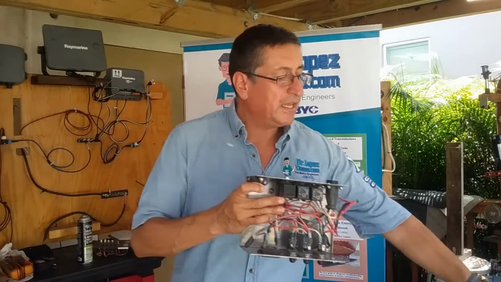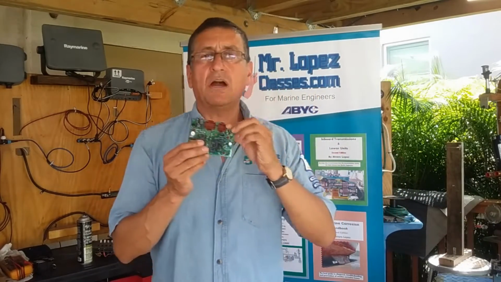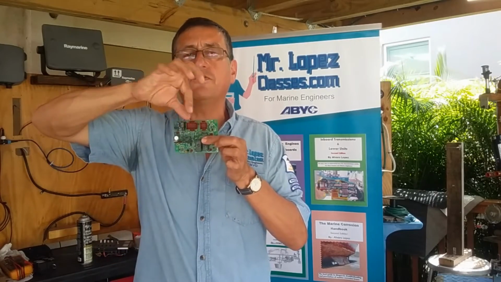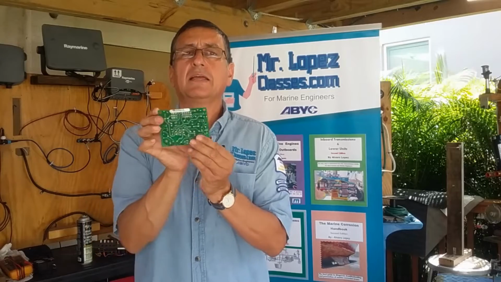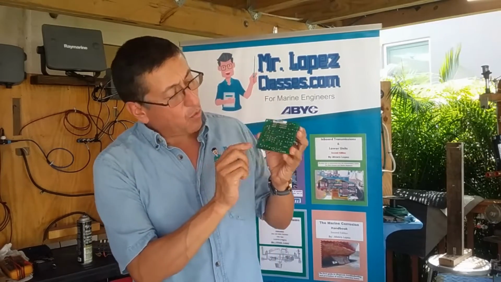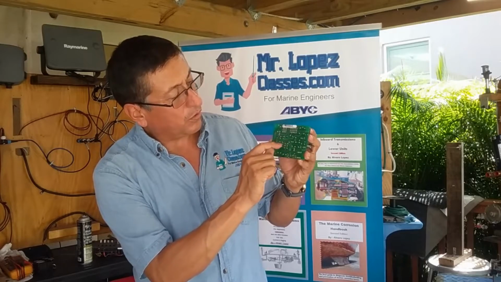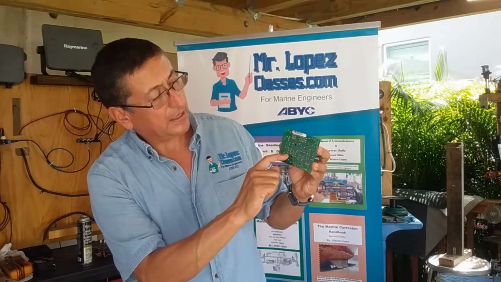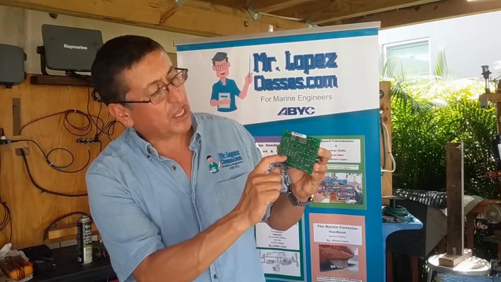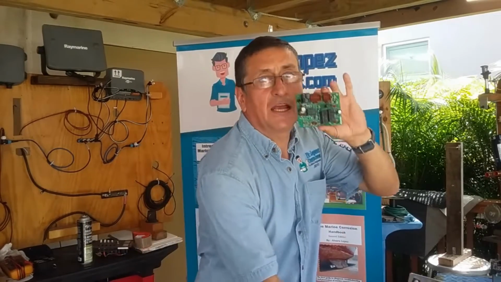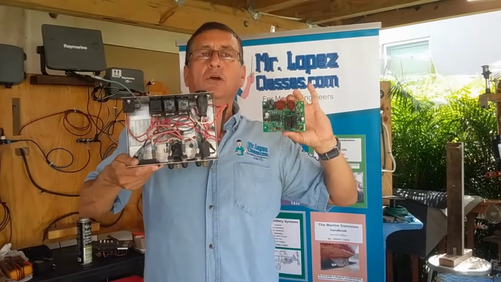In digital, you have one socket for input power and input signals, and another socket for output signals. The circuit board creates the path for each circuit. You have one path for fuel, another for start, and another for stop. This is a digital control box, and this is an analog control box.